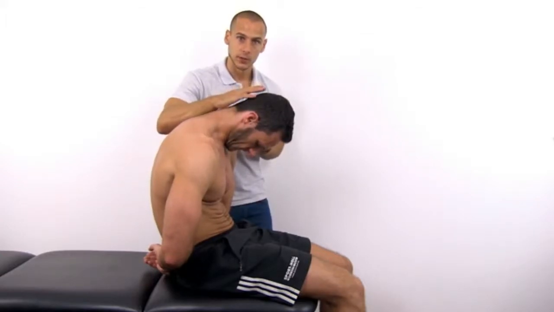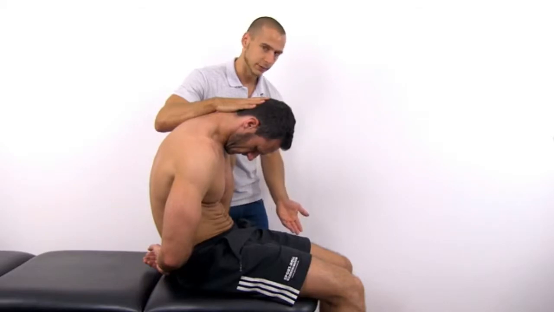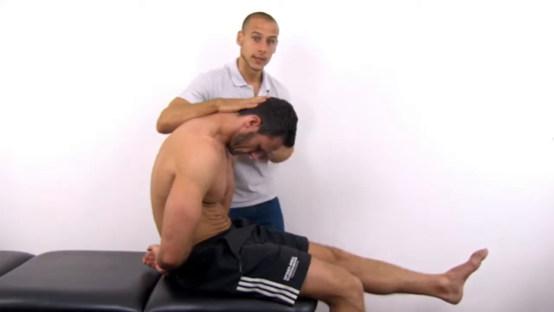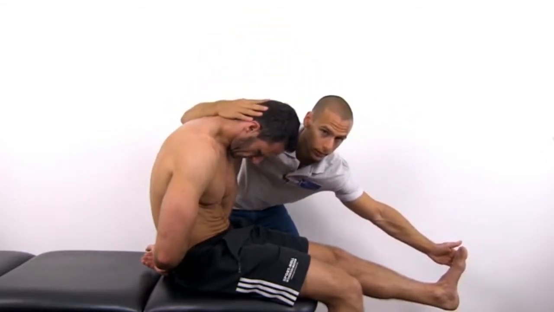Add overpressure to this triple flexion position with the hand and ask the patient to actively extend the knee on the affected side. While maintaining this position, add passive dorsiflexion. That was the full sequence of the slump test. Your patient might display increase of symptoms at any given stage of this sequence. If that is the case, you're not going to continue with further sequential movements. The slump test is positive if neurological symptoms are reproduced.